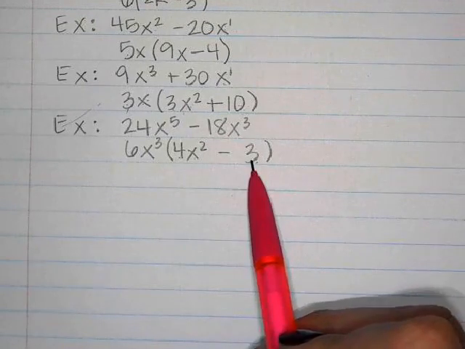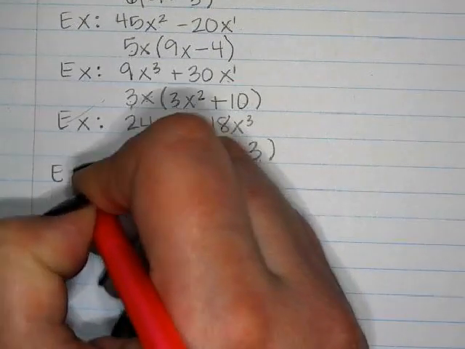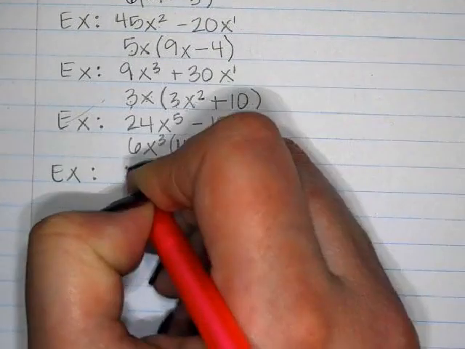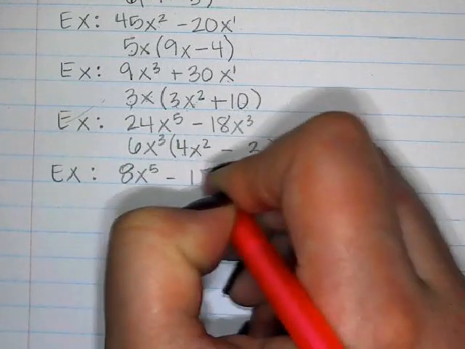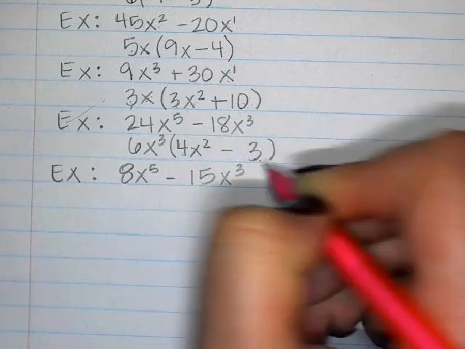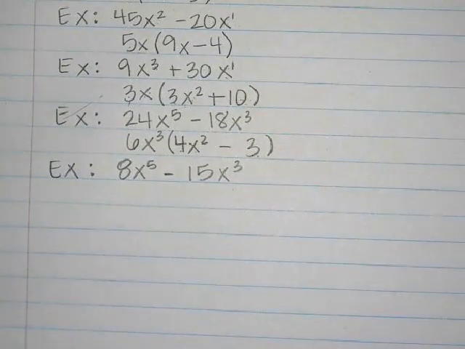Does that make sense? Okay. All right, let's try another one. 8x to the fifth minus 15x to the third.